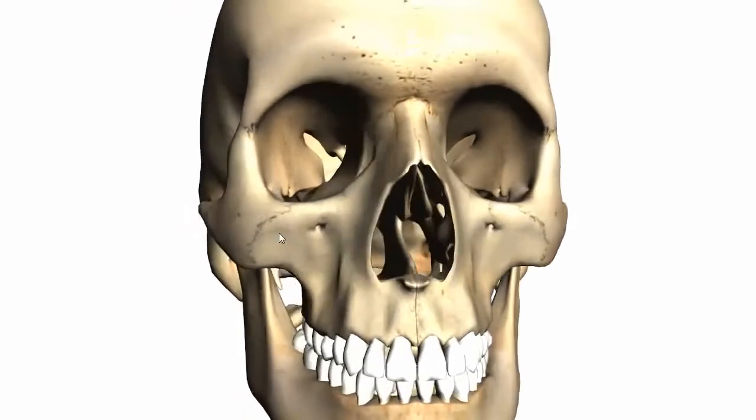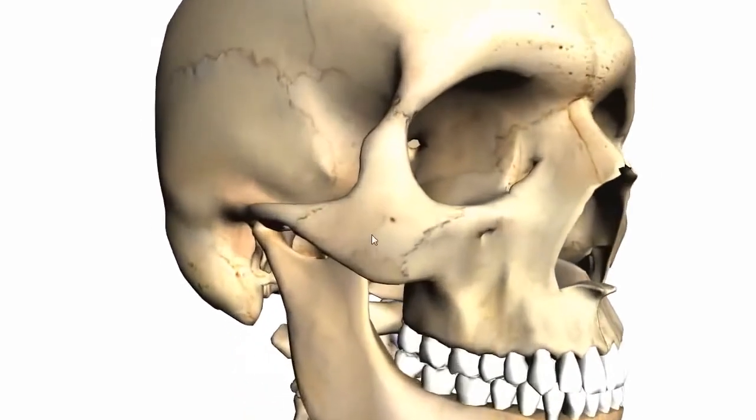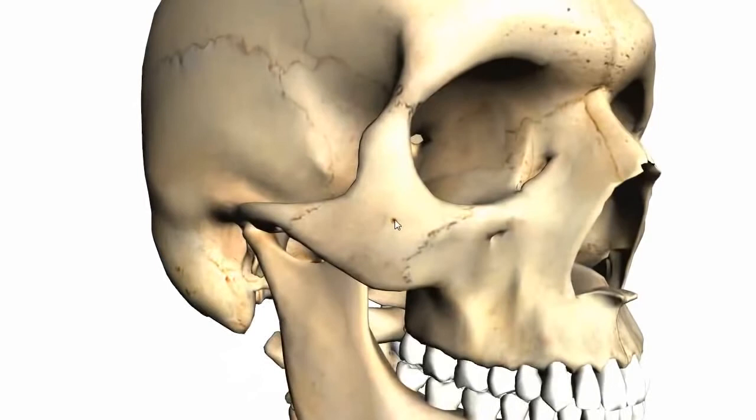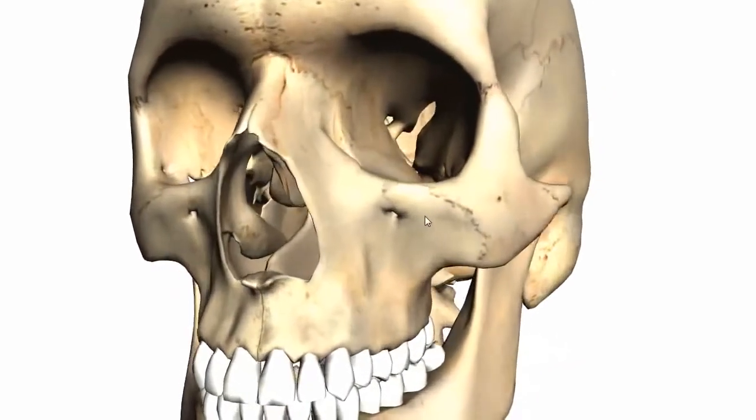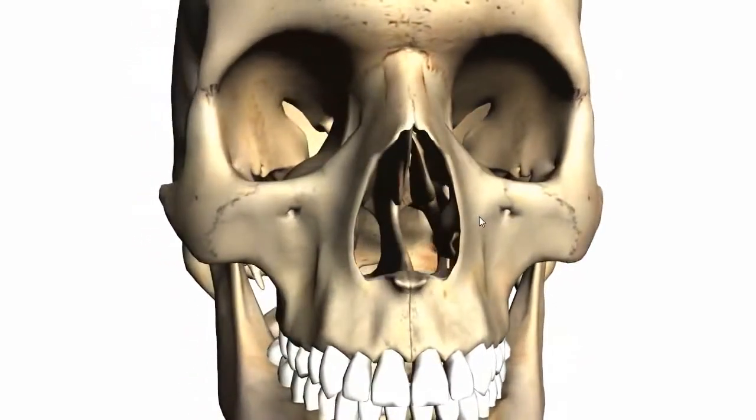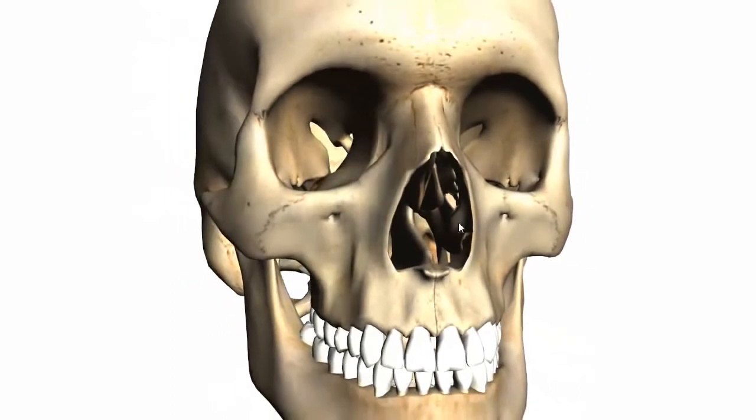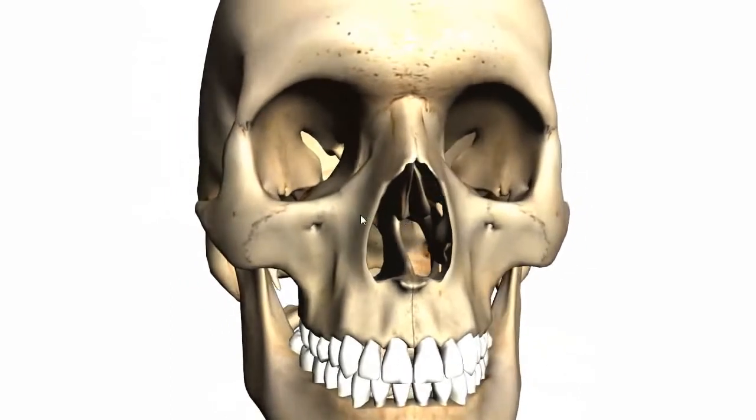So if you just move a little bit laterally, we've got this little hole here, and this is the zygomaticofacial foramen, and again you've got this on both sides, and this allows the zygomaticofacial nerve to pass through. But try not to worry about what passes through in this tutorial, just try and remember the names.